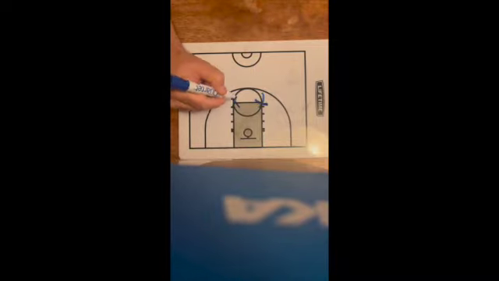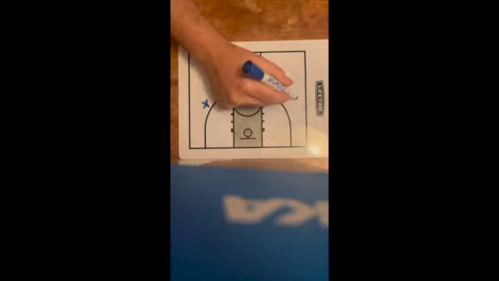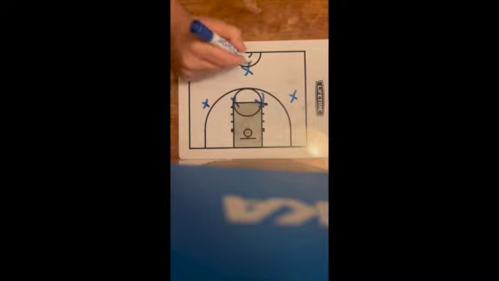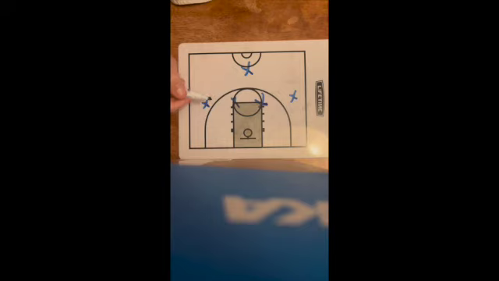When we practice this, I want to practice every single option that exists. So I always say run it all the way through. And the reason is because if we just throw here to here all of the time, that's the only thing that you will look for in the game. You have to commit all of these options to memory.